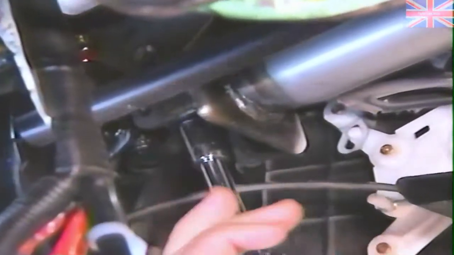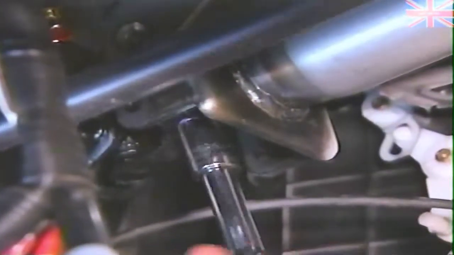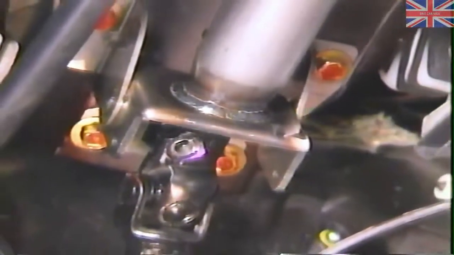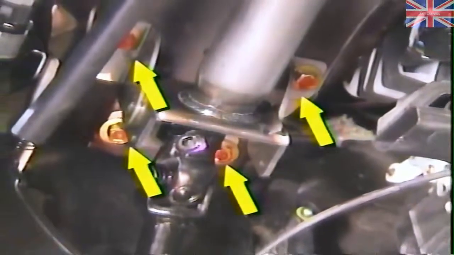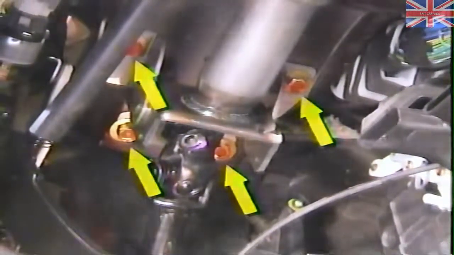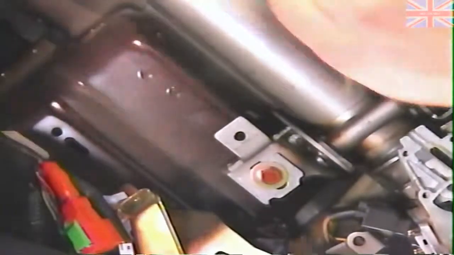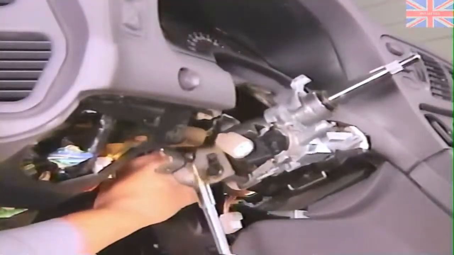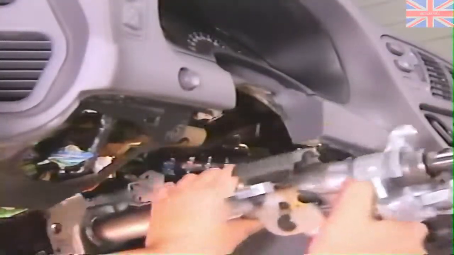Remove the pinch bolt that holds the base of the steering shaft to the intermediate shaft. 6 bolts hold the steering column in place. First, remove the 4 bolts at the bottom of the steering column. Remove the brake pedal return spring. Then remove the 2 bolts at the top of the column. The steering column can now be removed from the vehicle.